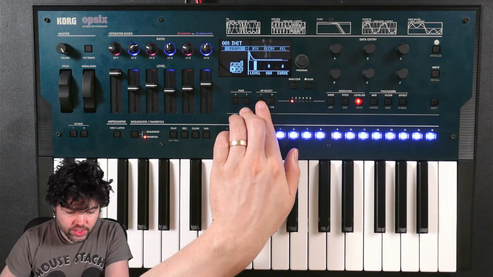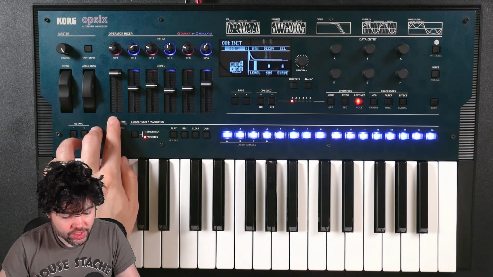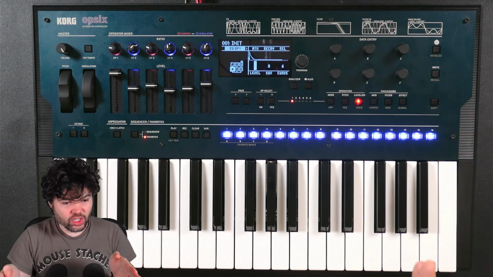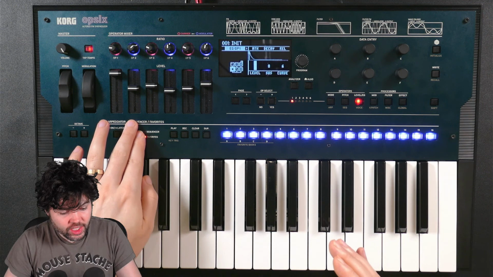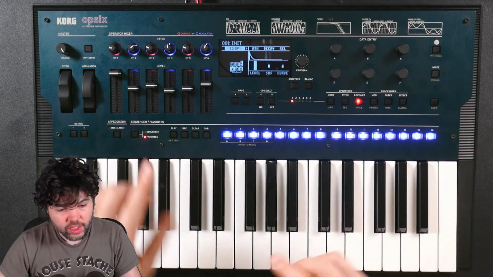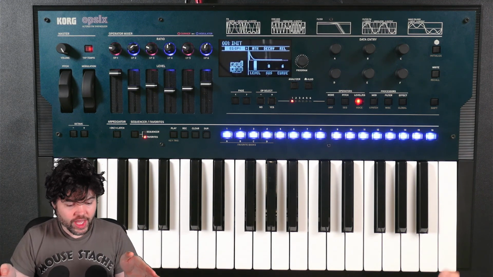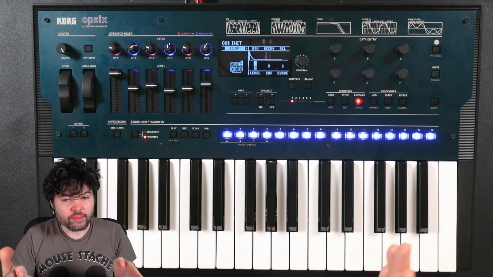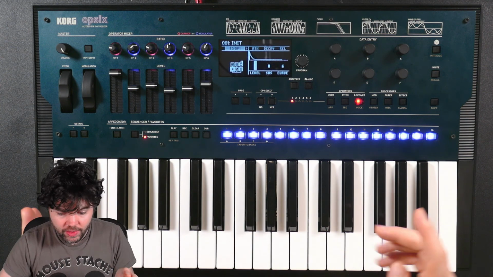Now the first carrier, I'm imagining I'm going to want the carriers having longer decay and release than the modulators. So I'm going to start with the longest decay on the lowest pitched one, and make the decays shorter as I go up the pitches.